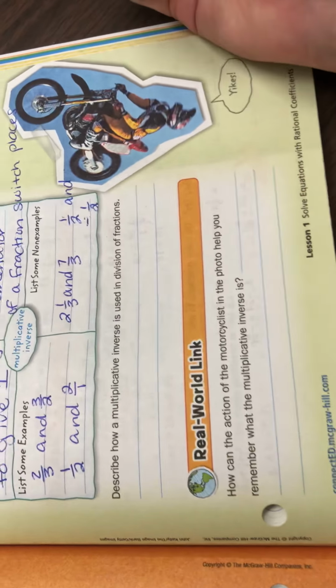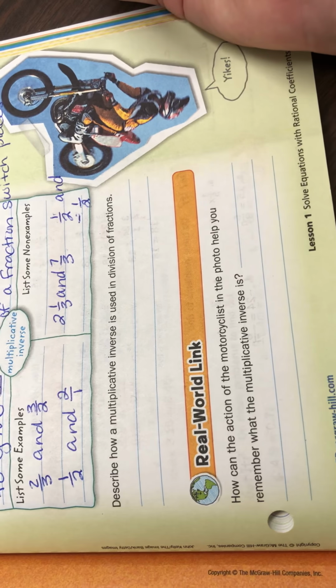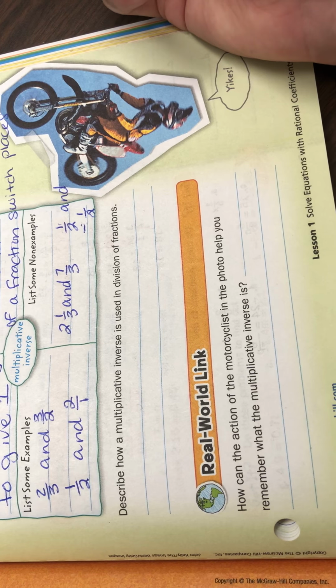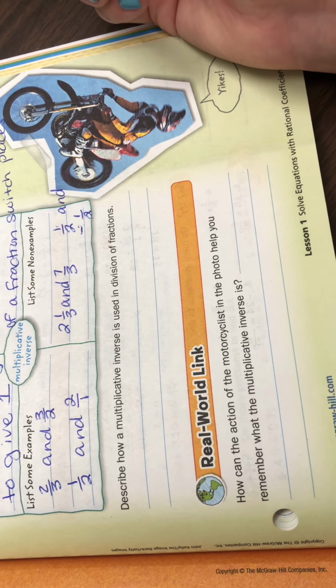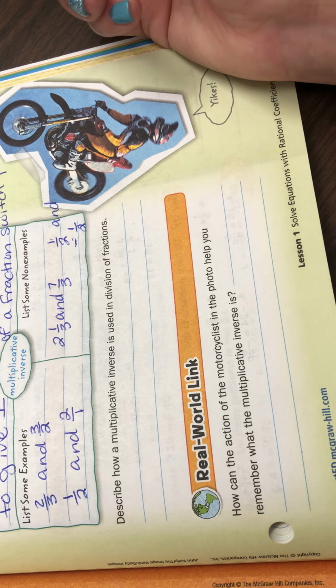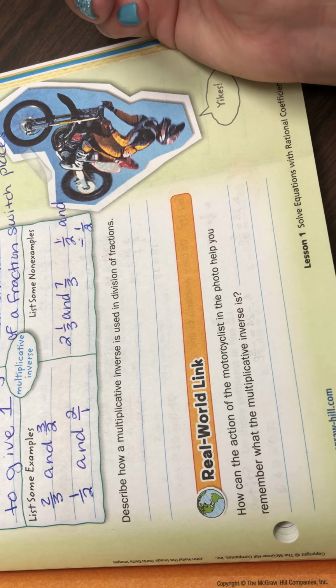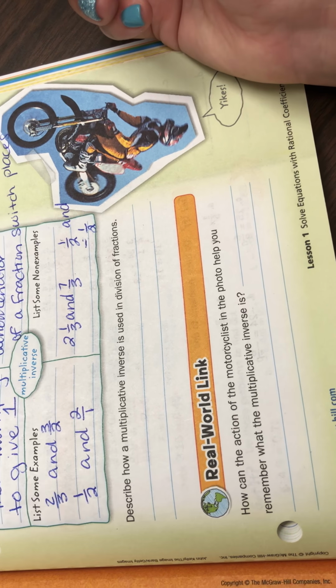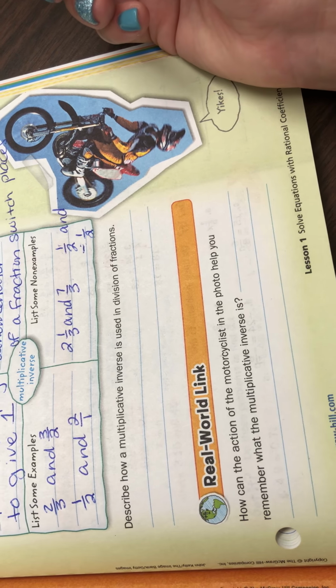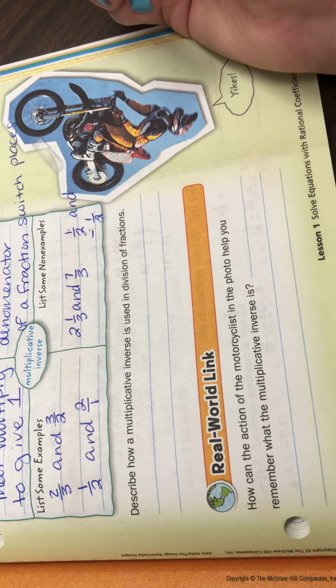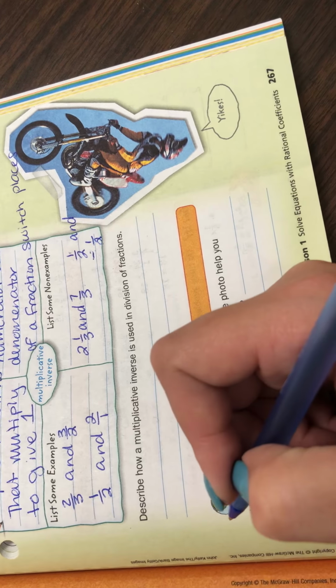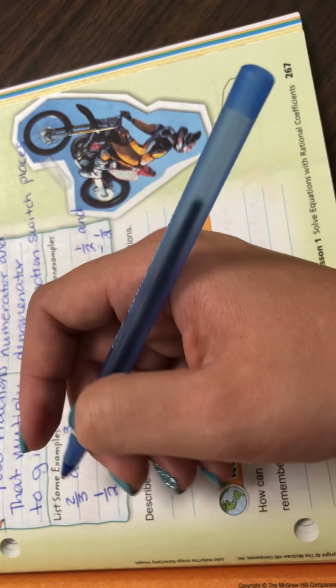So the next part is to describe how the multiplicative inverse is used in division of fractions. When you're dividing fractions, you multiply the dividend by the multiplicative inverse of the divisor. So the dividend is the numerator, and the divisor is the denominator.